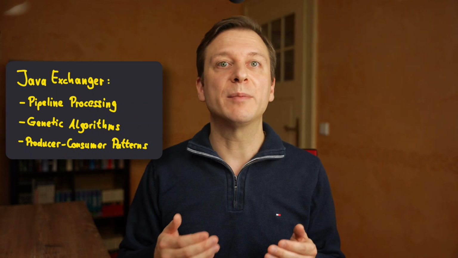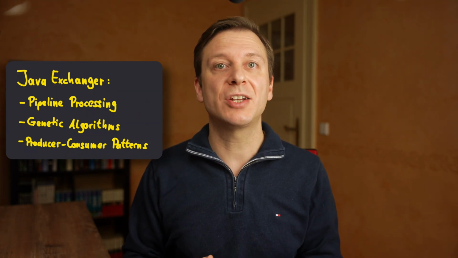Why use an exchanger? Well, exchangers are incredibly useful for tasks like pipeline processing, meaning passing data between stages of a processing pipeline, genetic algorithms, meaning swapping genetic material between individuals, and producer-consumer patterns, which in this case means a more advanced form of producer-consumer, where the producer and the consumer directly exchange data.